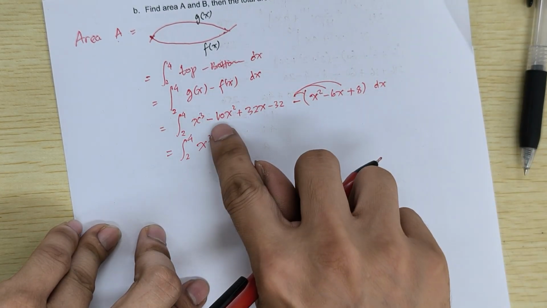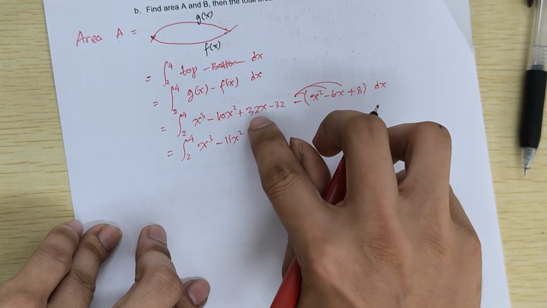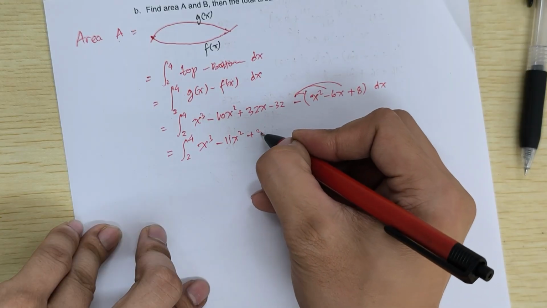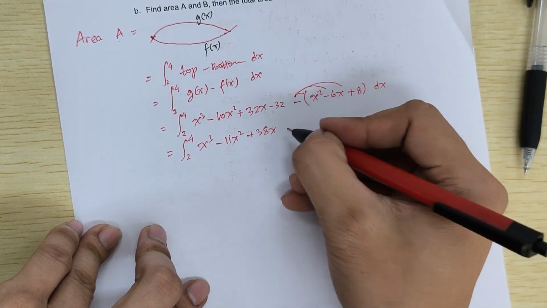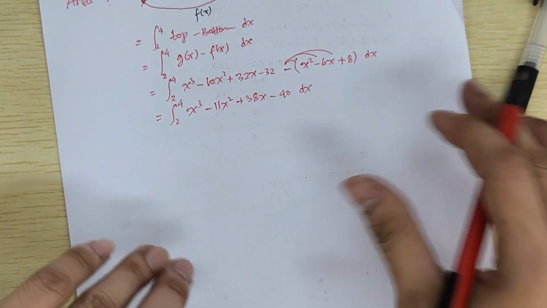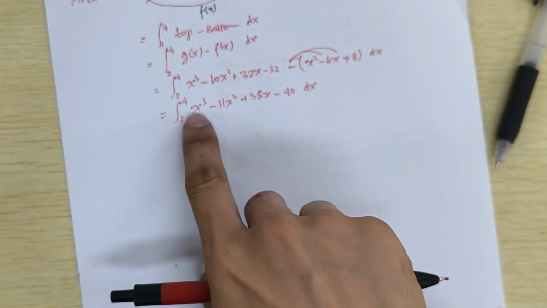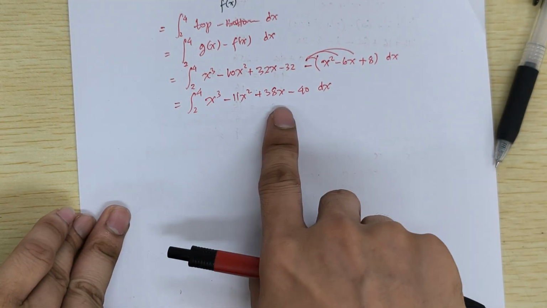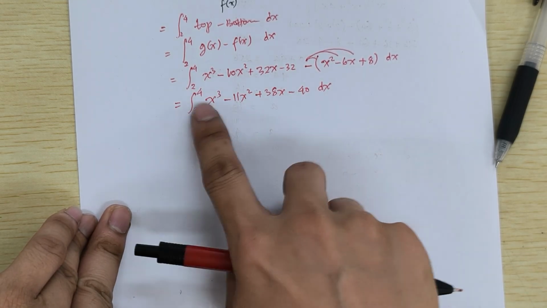X cubed, and then negative 10 and negative 1 gonna make negative 11x squared, 32x and positive 6x plus 38x, negative 32 and negative 8, that's going to be negative 40. Do not forget the dx. And then we integrate them. We haven't integrated until this level. It's only simplification. I am simplifying the terms.